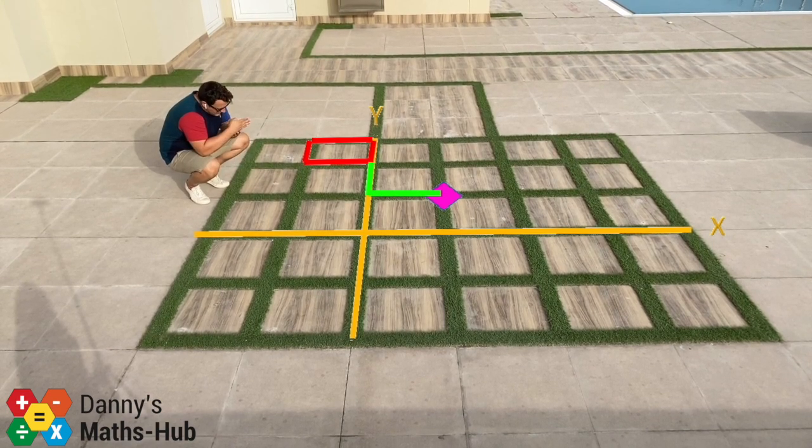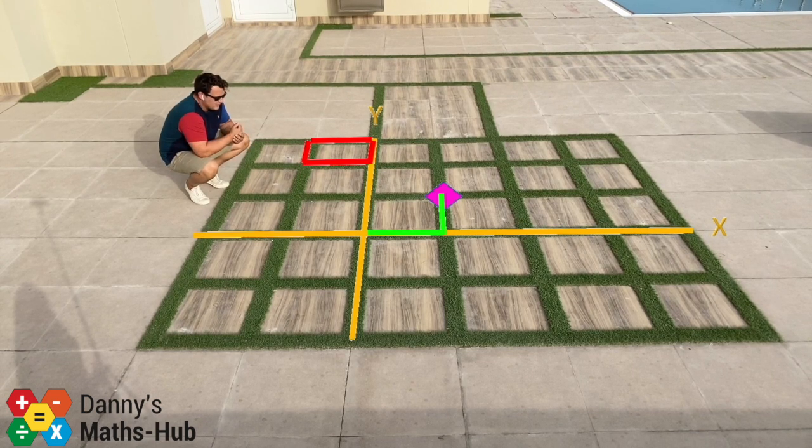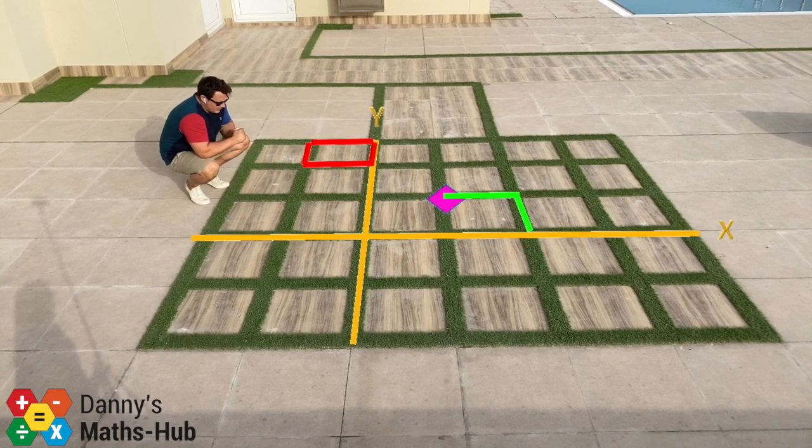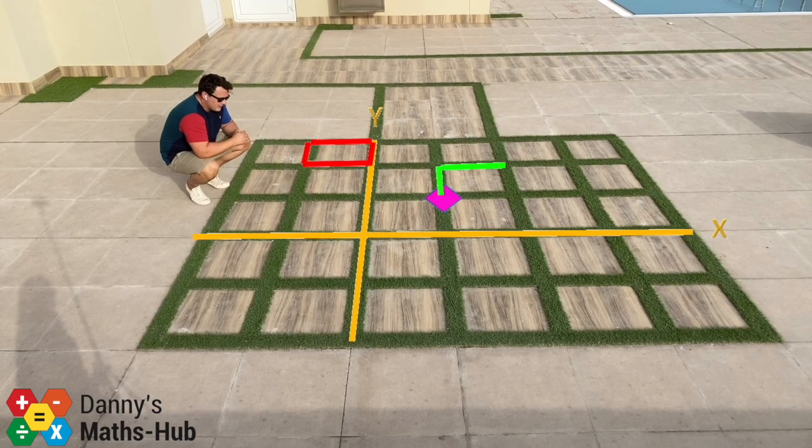And we're going to move it 90 degrees first of all. So let's see where the line would end up if we moved it 90 degrees. Then I'm going to move it another 90 degrees in the anti-clockwise direction. We've now moved it 180. I'm going to move it another 90 degrees.